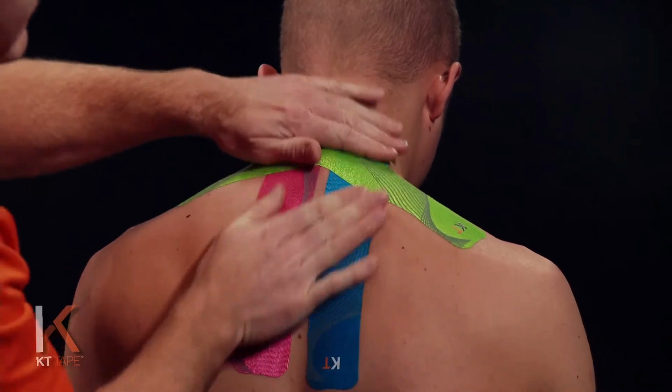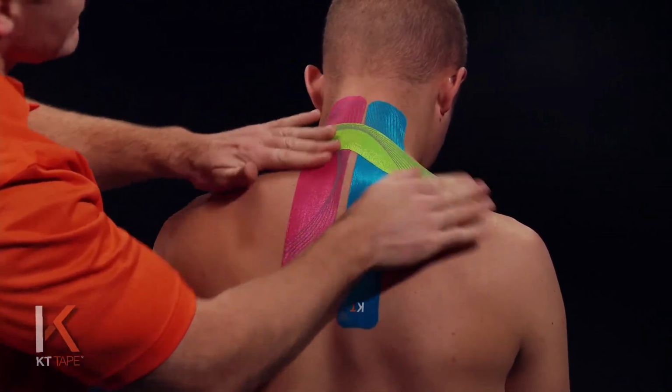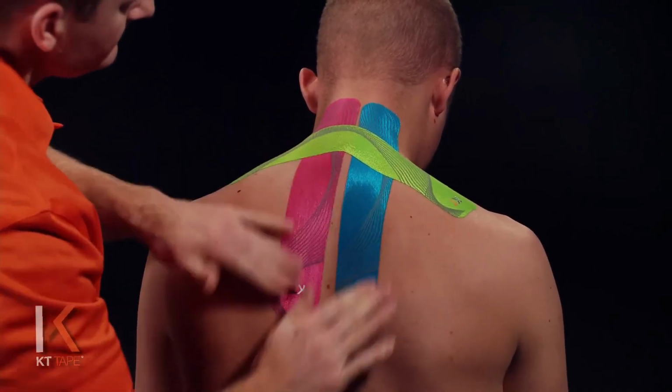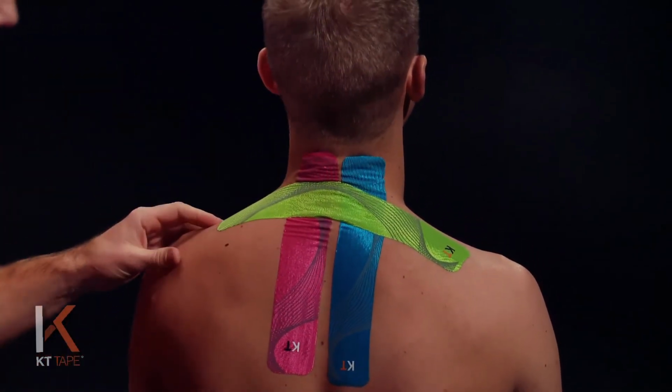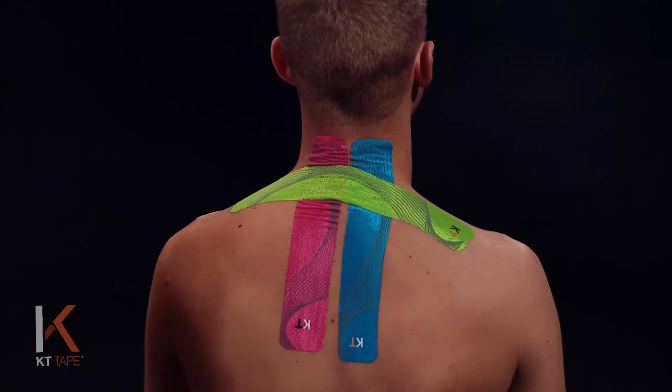I'm going to give the whole application a little bit of friction that creates heat, that allows the adhesive to really stick to the skin well. Okay, that looks good. Now we can come up out of that position, and you should have a little bit of wrinkling in the tape. That looks great. Some helpful tips before applying.